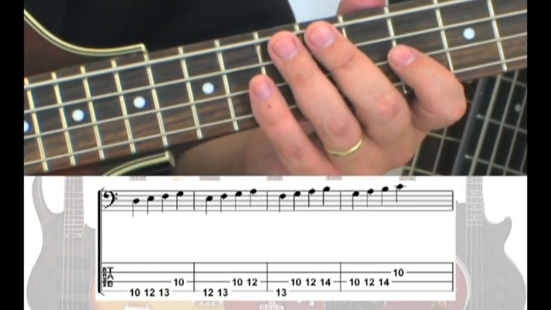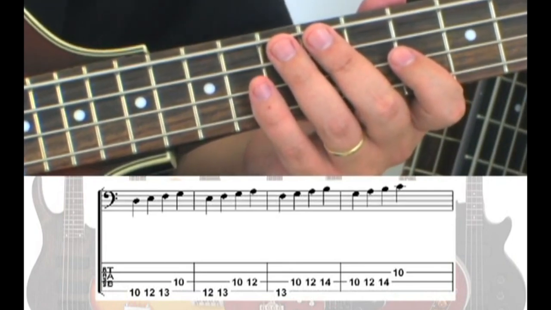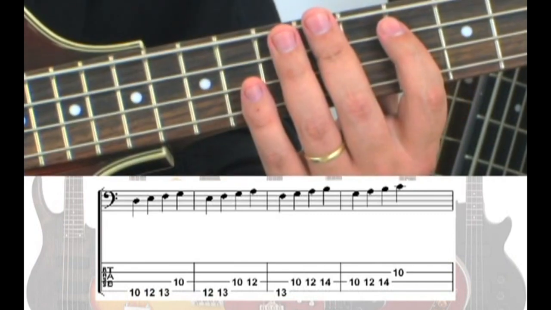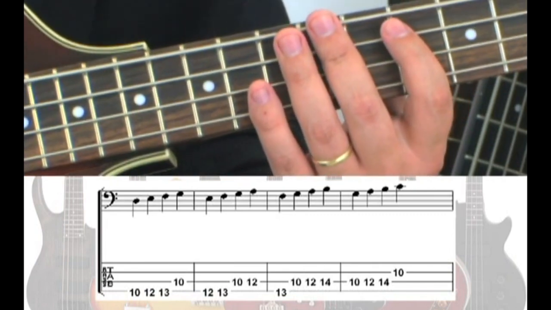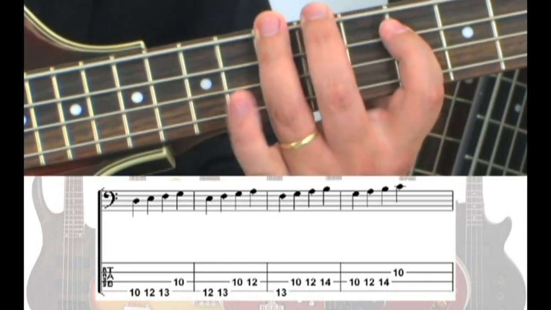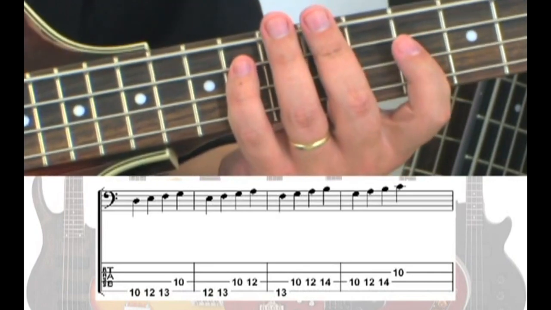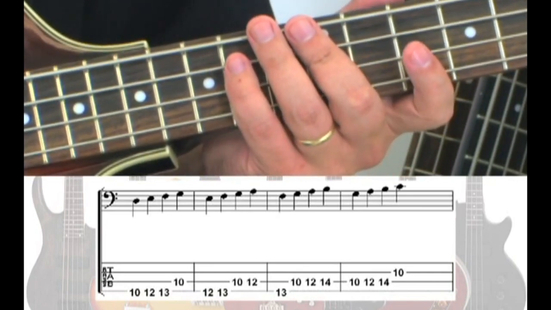To play increments of 4 in 3/4 timing, you could play any combination of 2 quarter notes and 2 eighth notes. Using 2 quarter notes followed by 2 eighth notes, the count would be 1, 2, 3 and 1, 2, 3 and 1, 2, 3 and. Here it is descending at a pace of 130 BPM.